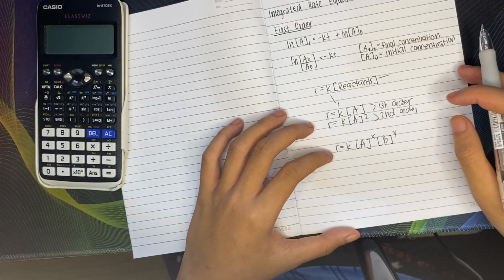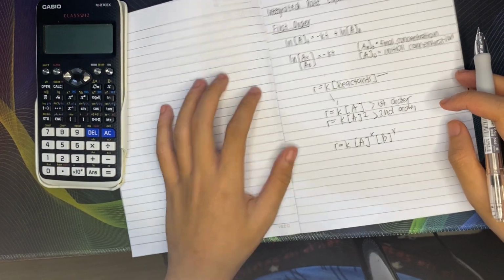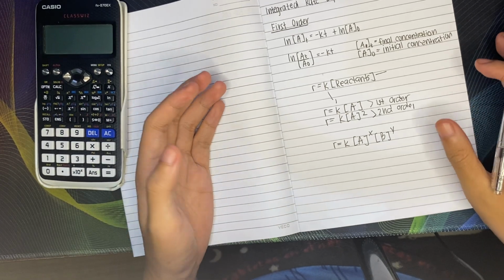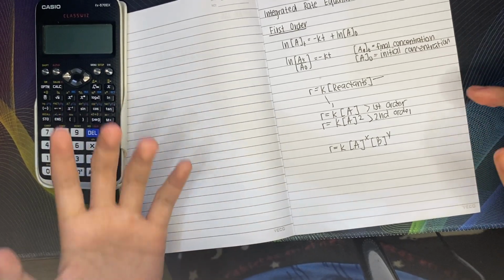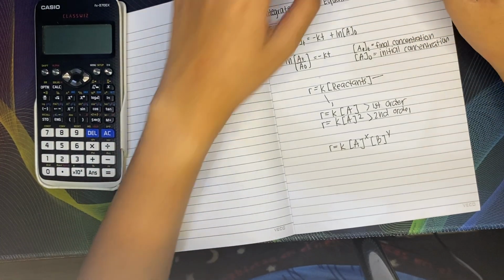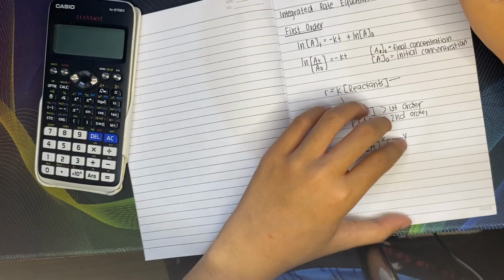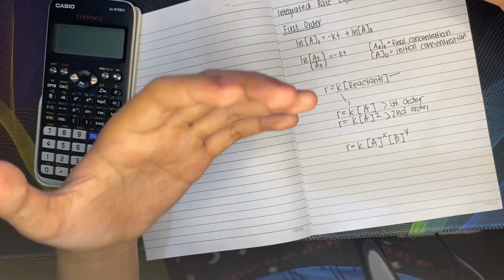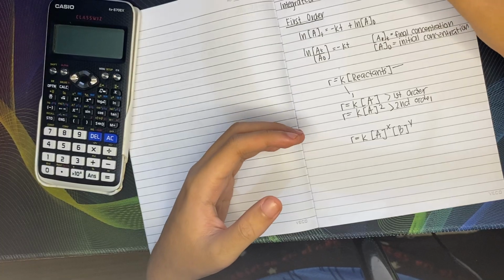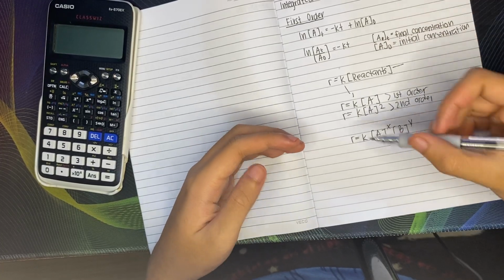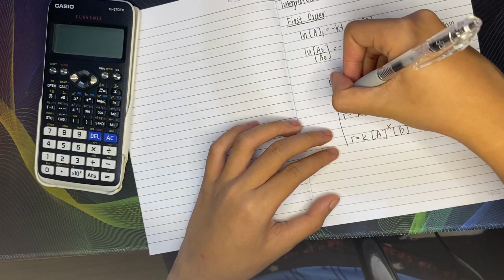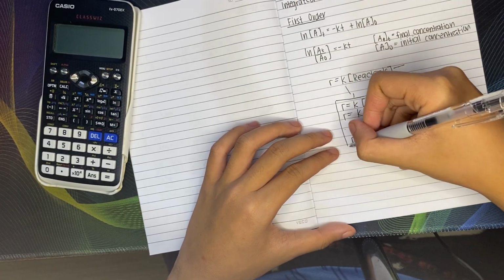Now, again, it can actually be used to determine the concentration of a reactant at a specific time during a reaction. So what's the difference between the rate law and the integrated rate equation? As you can see, the rate law, this one, I'm going to draw a box so that you can see.